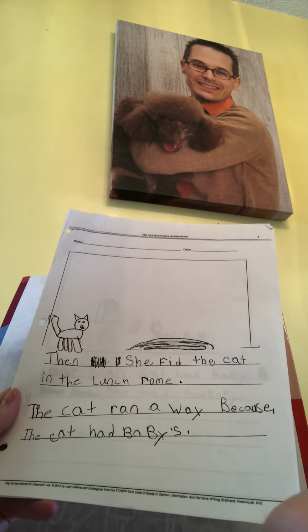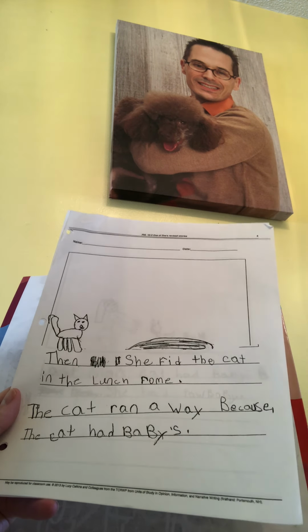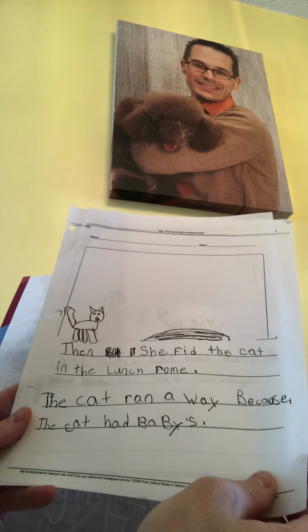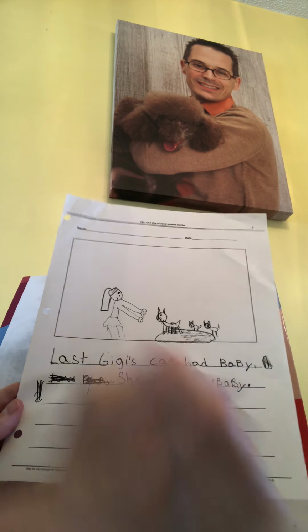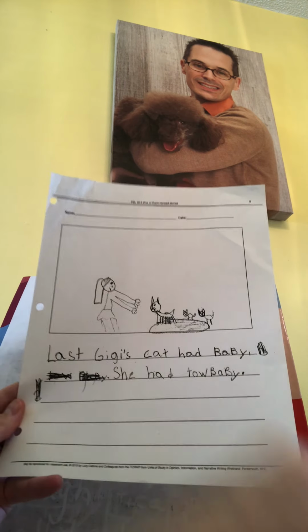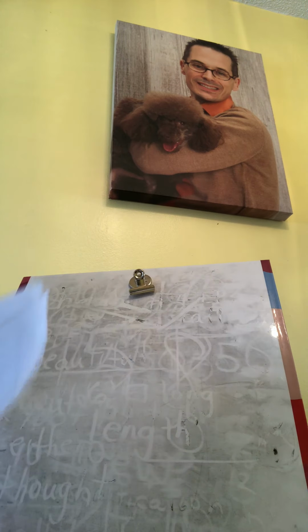Don't forget also to use those sequencing words: then, next, after. Okay? And then she solved the story. Here's last. And she's happy again. Okay? I'm trying to show you the things that you can do in your stories.